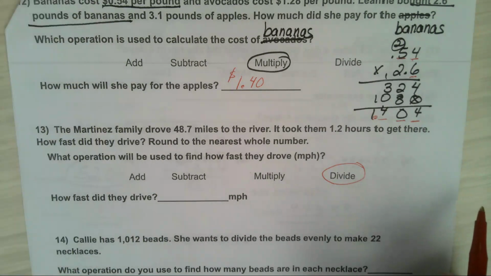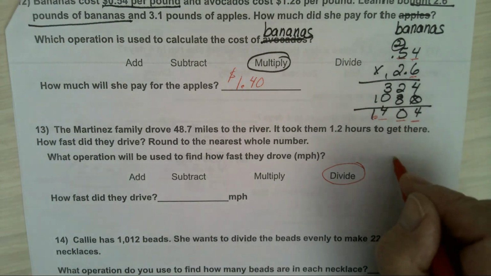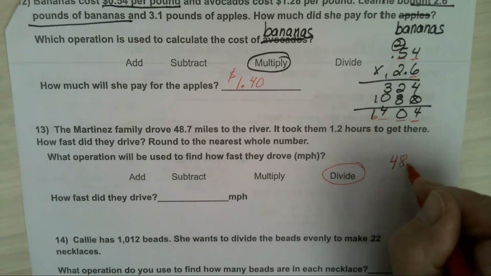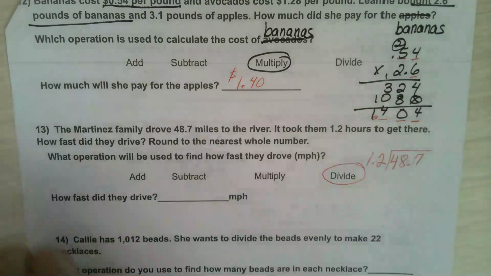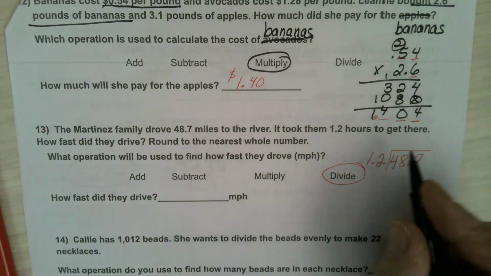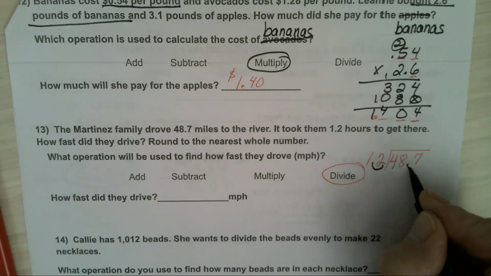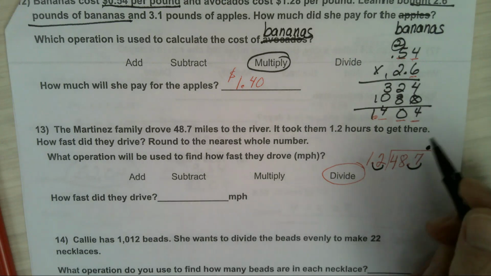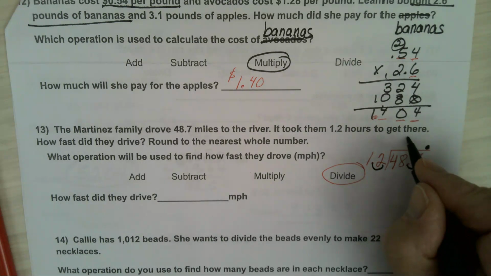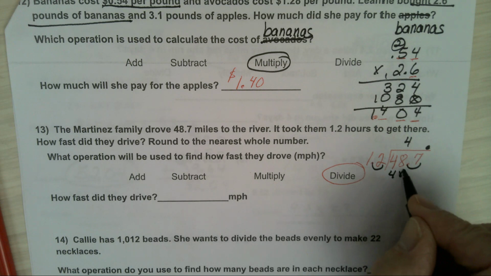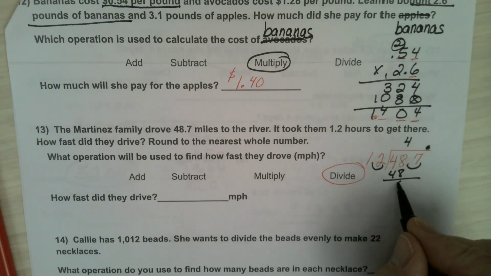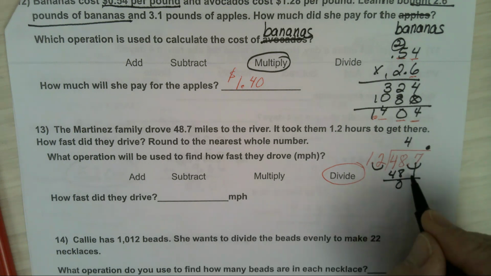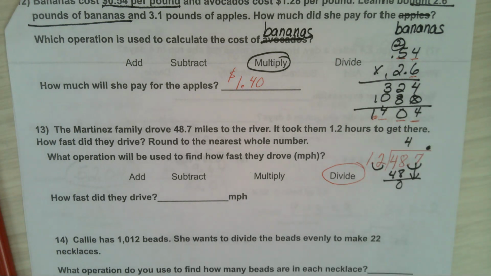You're going to take 48.7 and divide it by 1.2 hours. Move it 1, move it 1. How many 12s are in a 48? 4. Oh, this is awfully fast. I don't think golf carts can go 40 miles per hour. It could be a motorcycle or a four-wheeler.